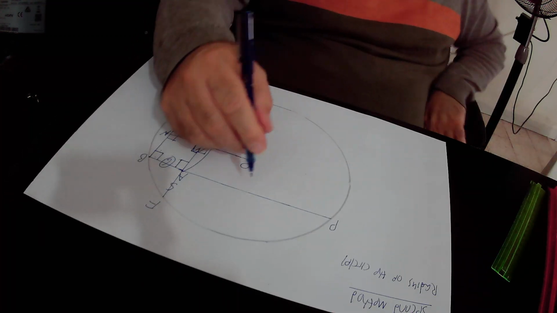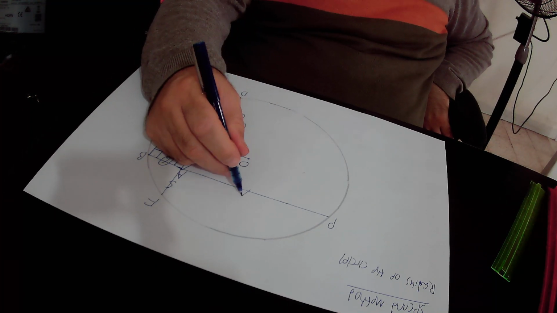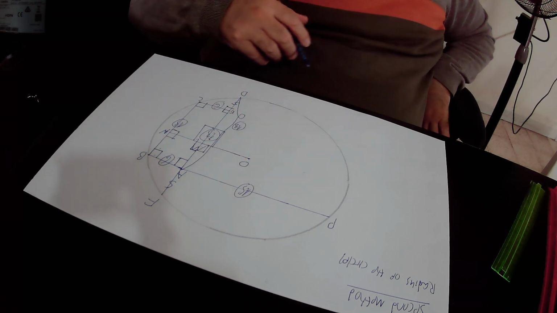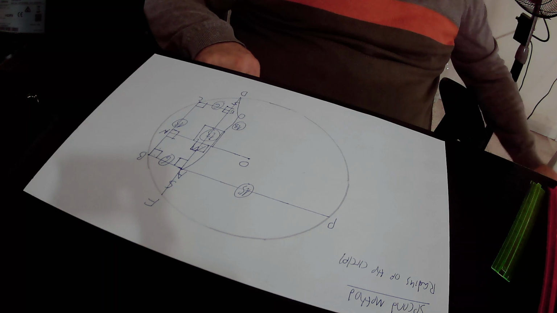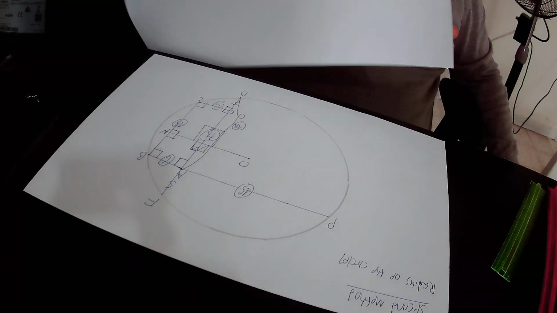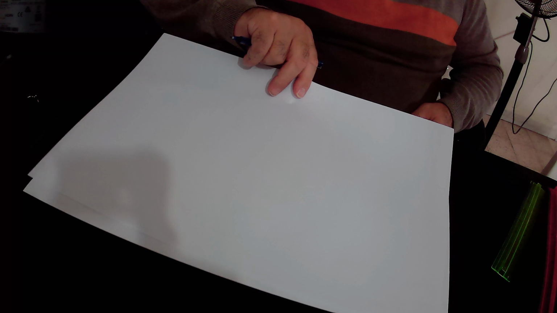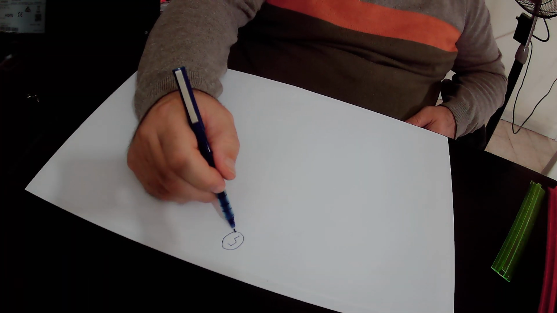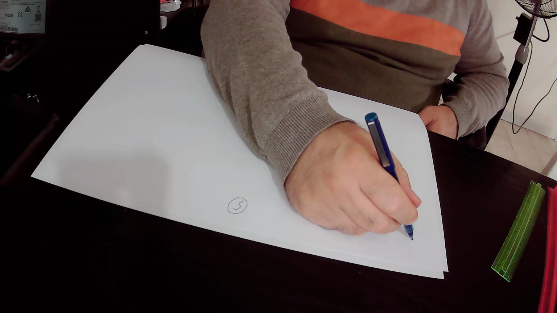PA equals 15 units. In the next step, I will present to you a new rule and we will implement the new rule in our drawing. It will be actually rule number 4.